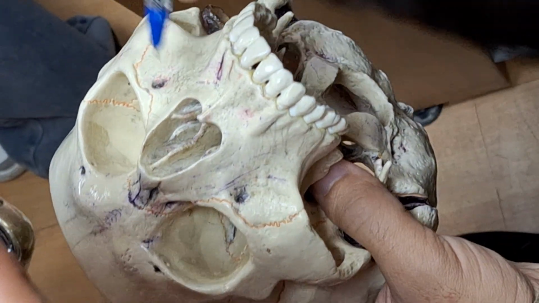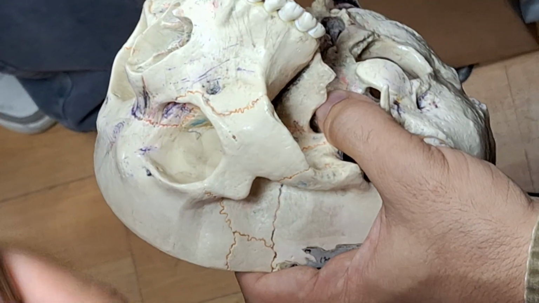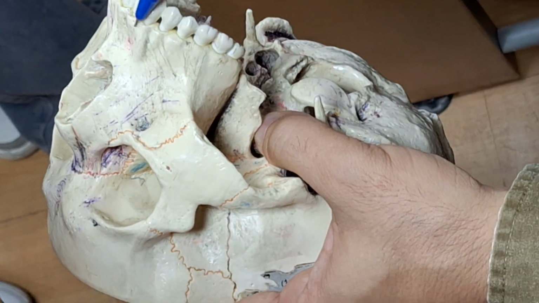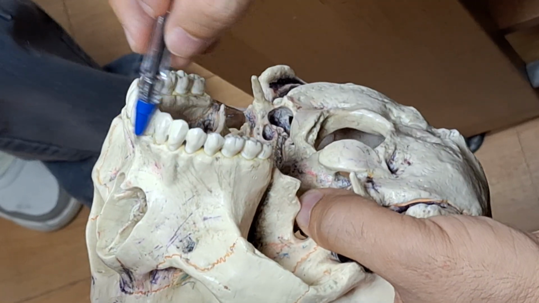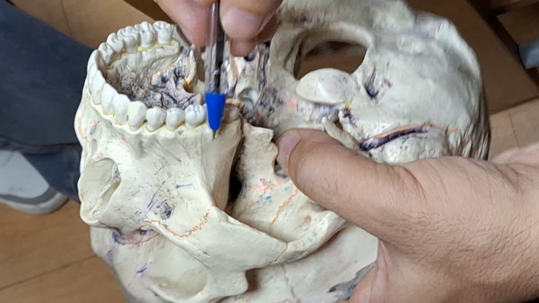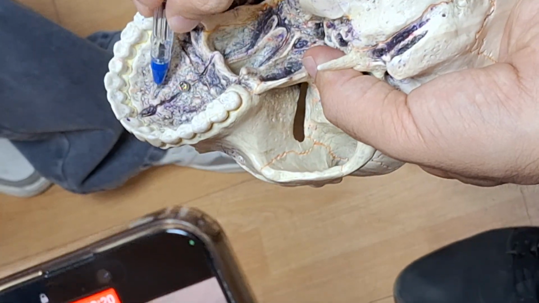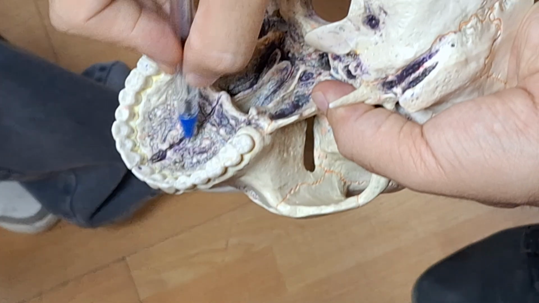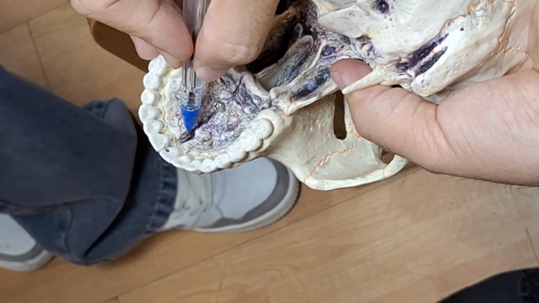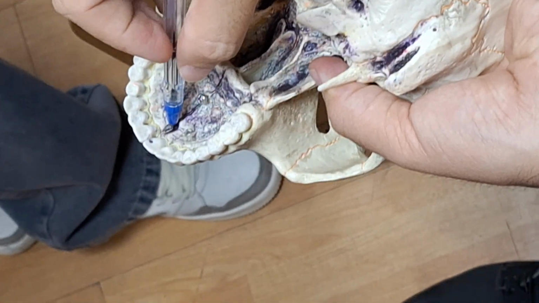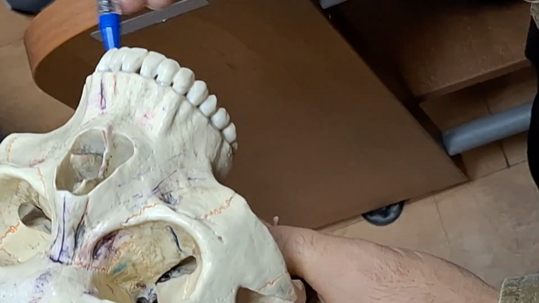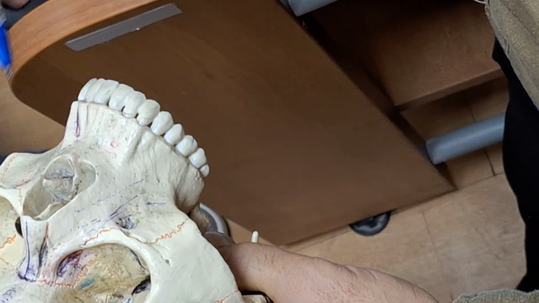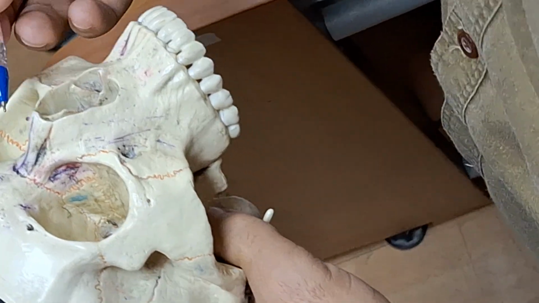Okay, the structures at the anterior surface of body of maxilla. Here is alveolar process of maxilla. Look at here, two alveolar processes attached together and made alveolar arc. Here palatine process of maxilla. Two palatine processes attached together at this area made this fossa, incisive fossa, from which we have incisive canal which arrives to nasal cavity.